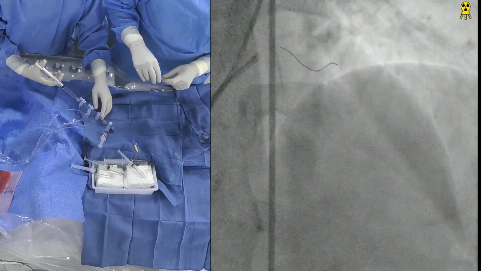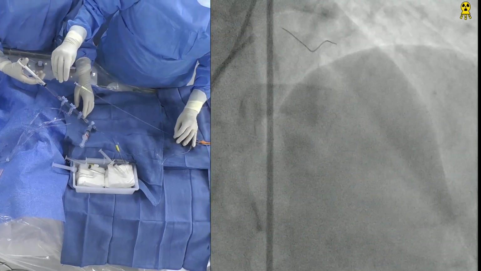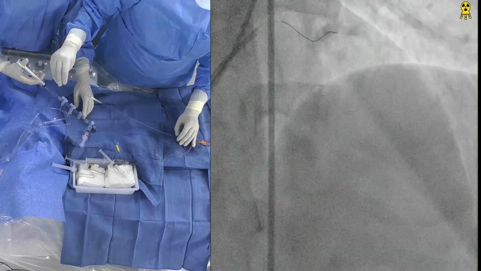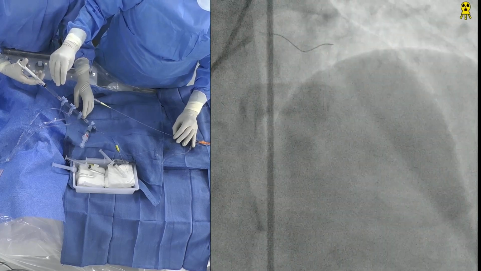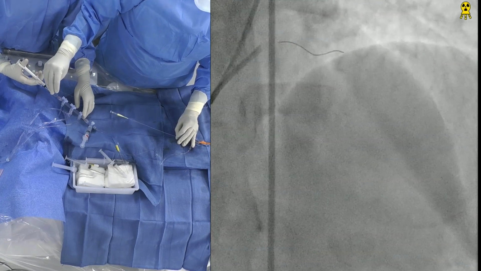Now, calcium at the lesion, you can see there, the wire is going into the diagonal. It is in the head. That's D1. What I'll do is get the Fine Cross till there, and then see if I can change it.